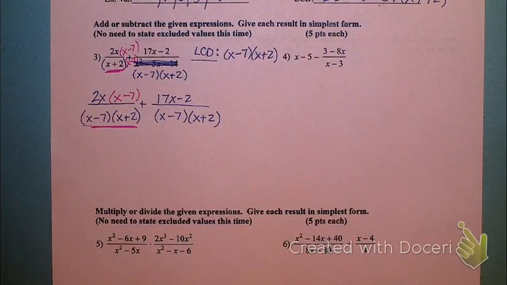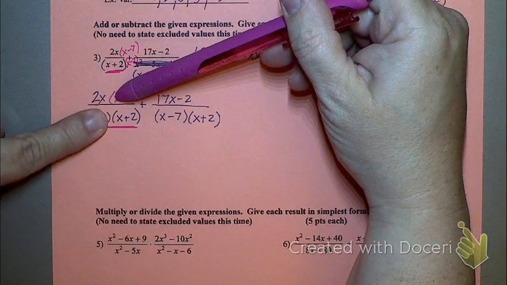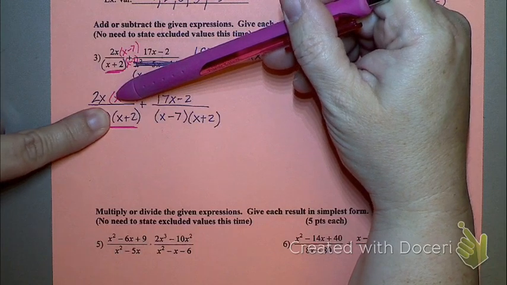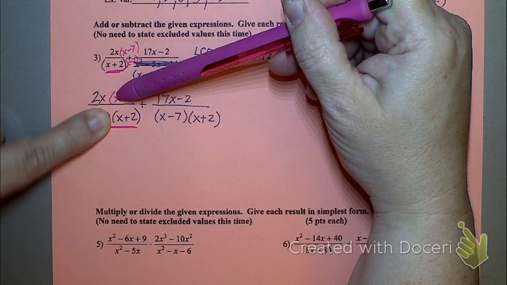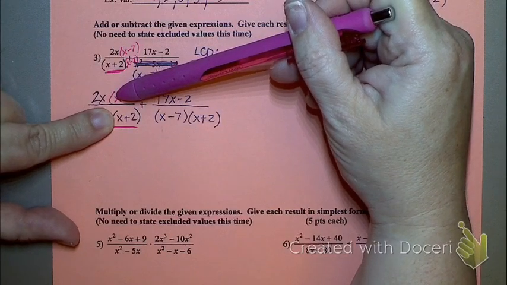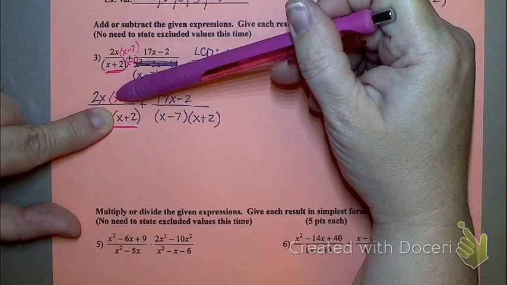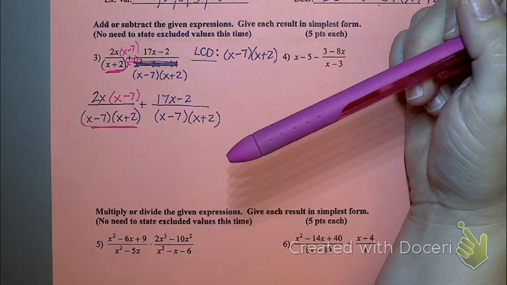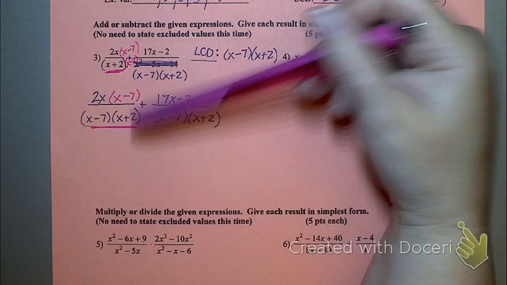Now, I want to talk to you about something. You can check to see if you did this correct. Because if, and I say that very strongly, if you were to cancel out the x minus 7 and the x minus 7, you should be left with what the original fraction was. Are you? Yeah. 2x over x plus 2? Mm-hmm. Yeah. You are technically unreducing this fraction in order to get a common denominator. Now, do you want to cancel out the x minus 7s? No, because that takes you back to here. Why do you want to go backwards? Right? So we want to keep it that way.